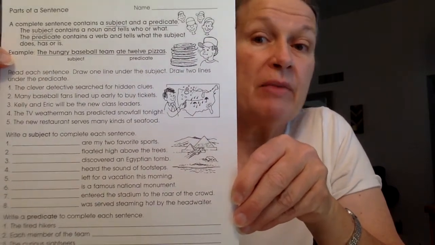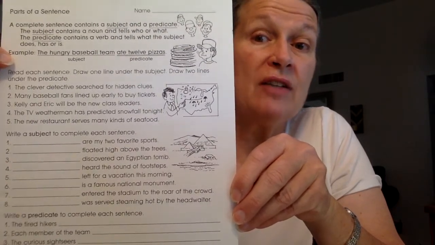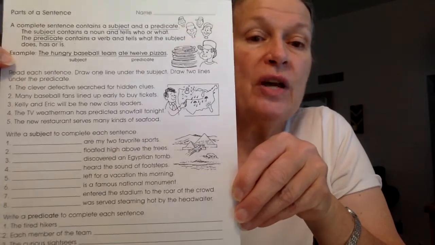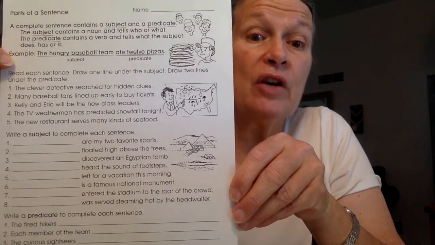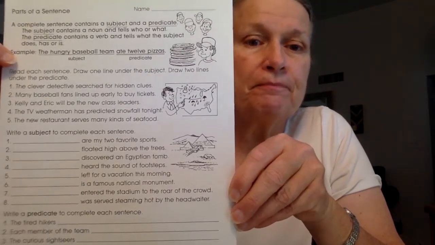The TV weatherman, that is the subject. Has predicted snowfall tonight. That is the predicate. The new restaurant, that's the subject. What does it do? Serves many kinds of seafood. So that is the predicate.